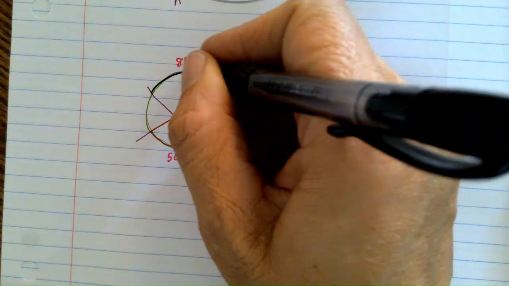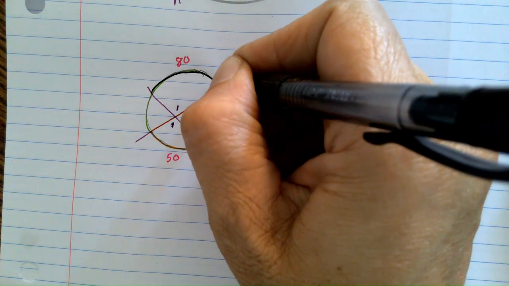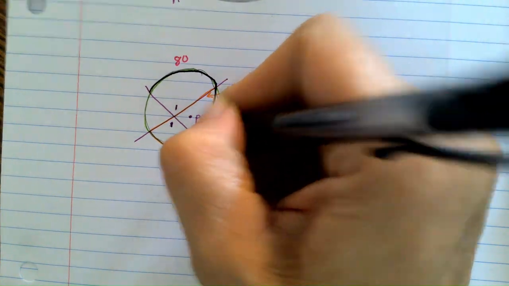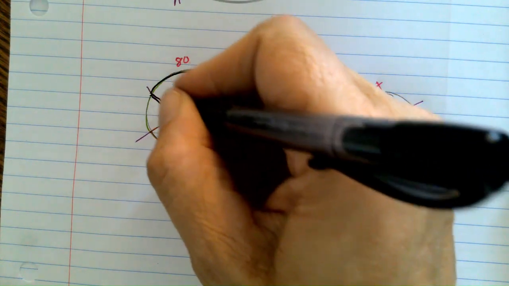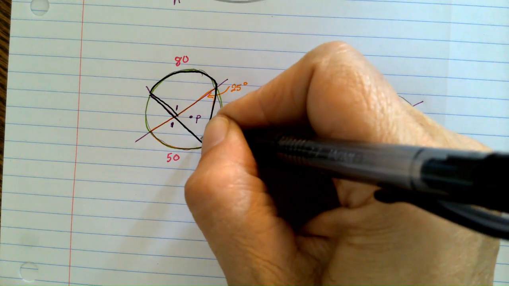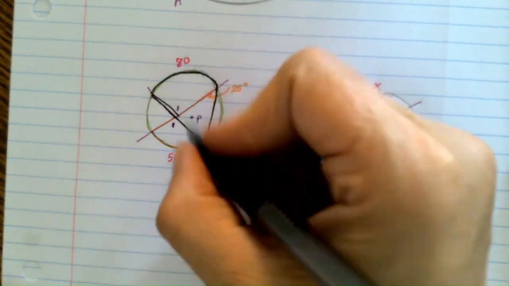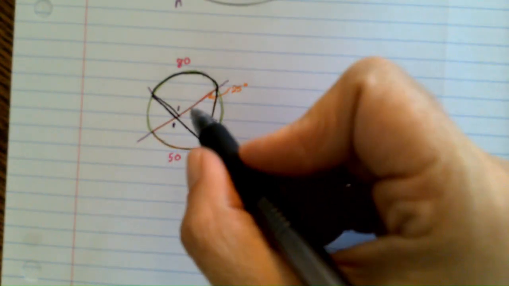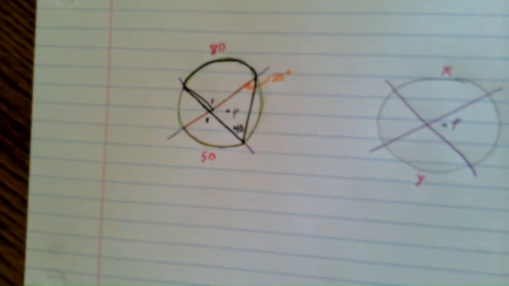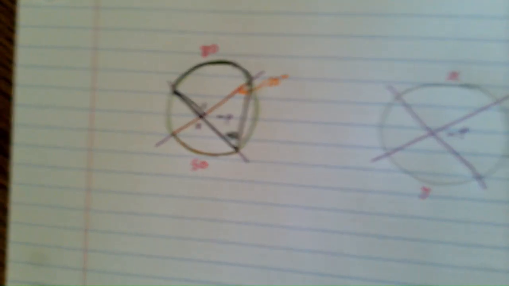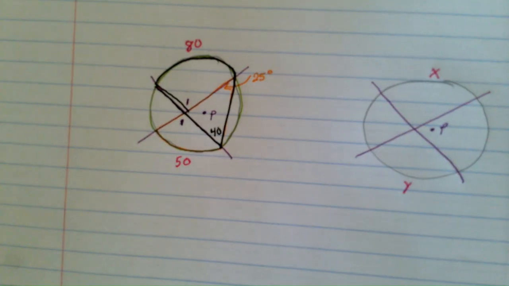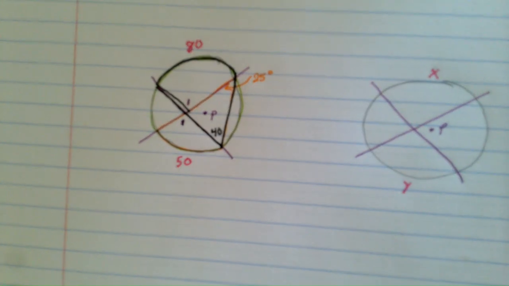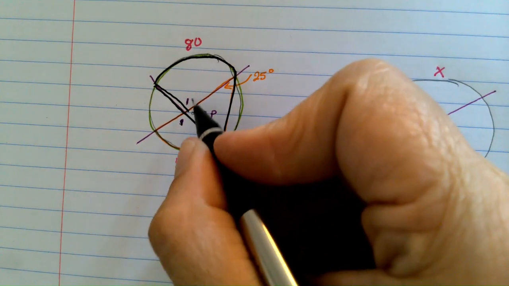Whereas the 80 is from here to here, which is this inscribed angle right here, so 80 goes to 40, all right? Now, there's a couple ways we can get angle 1. We can use our remote interior angles theorem, which I'm betting you forgot. I'll remind you about it in a minute. Or we could find this angle first, and once we know this angle, we know that angle.